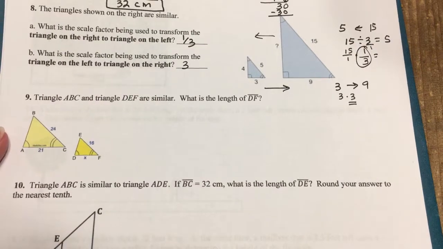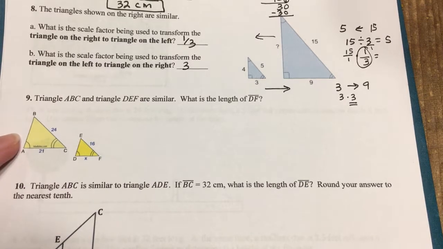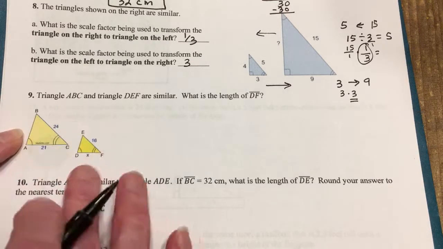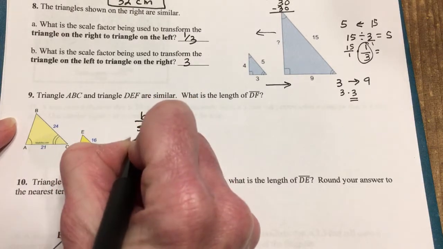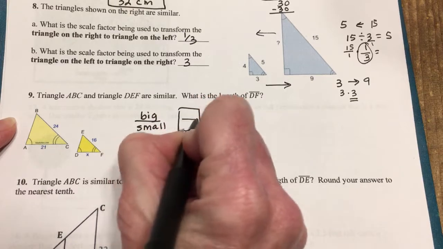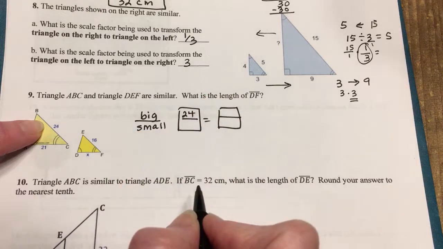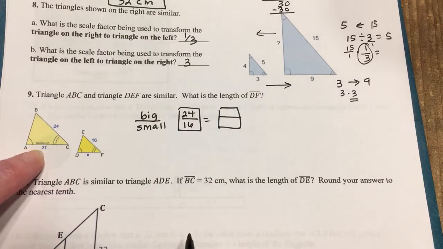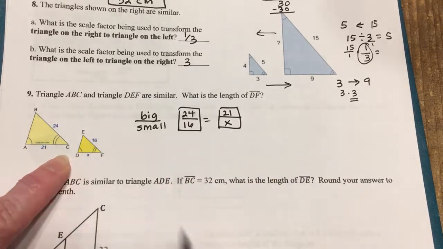On number 9, the triangle ABC and the triangle DEF are similar. What's the length of DF? So I can also use proportions since similar figures have proportional sides to find missing sides on similar figures. All right, so I could say I'm going to compare the big triangle to the small triangle and then set up boxes this way. So I'm going to pick a number on the big triangle, it's 24, and then I want to find the corresponding side on the little triangle, which would be 16. I'm going to go back to my big triangle, so 21 corresponds to the side X or DF, right, on this triangle. All right, so then I'm going to solve it.